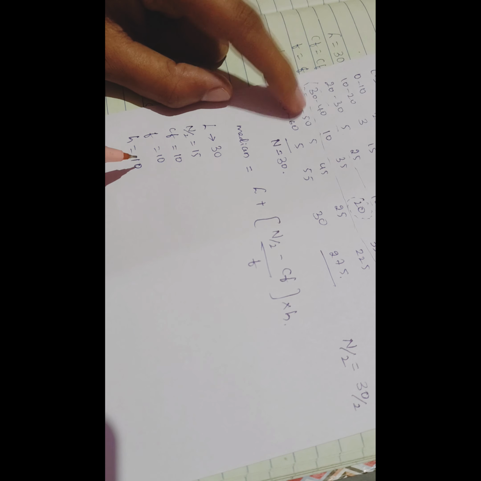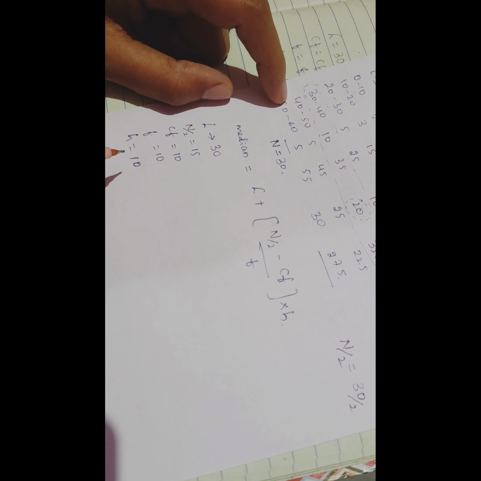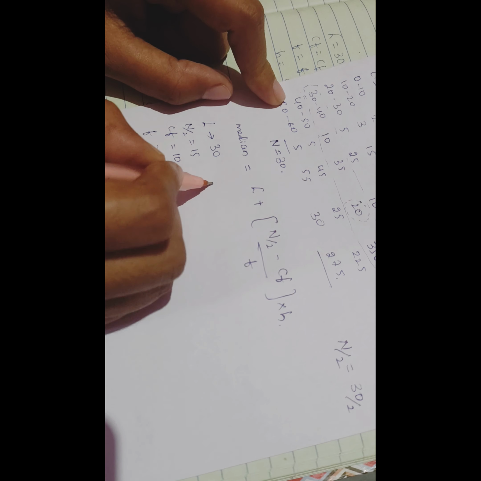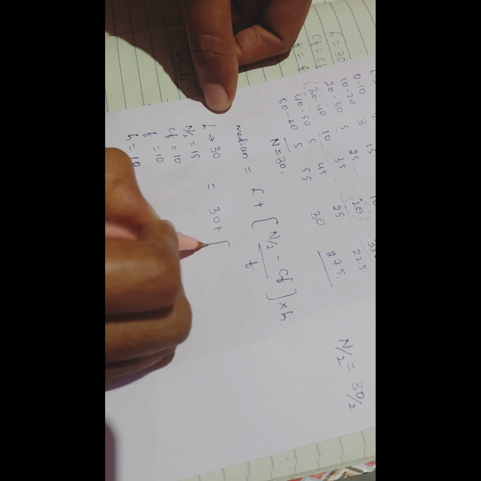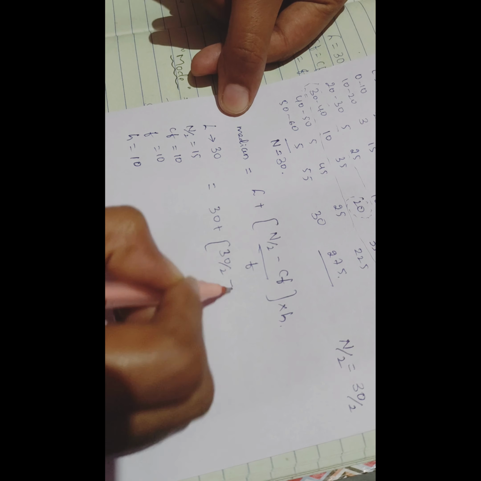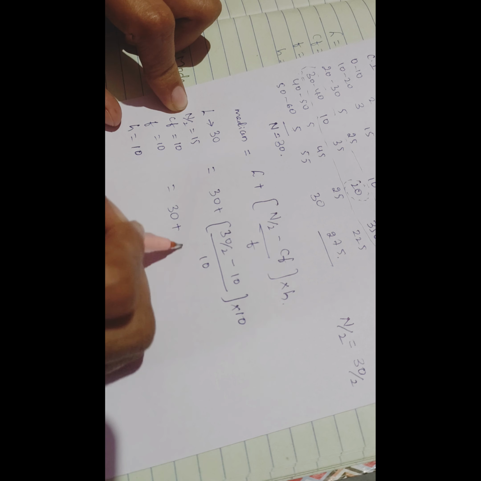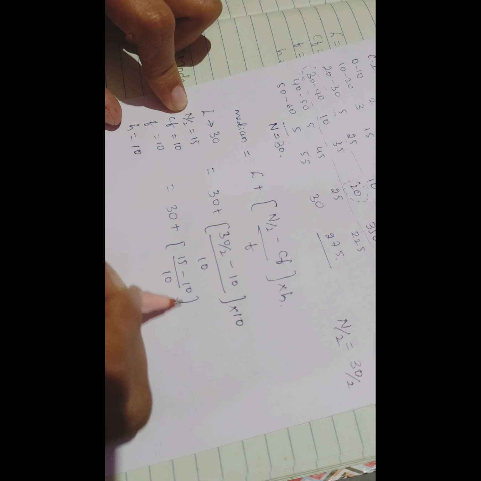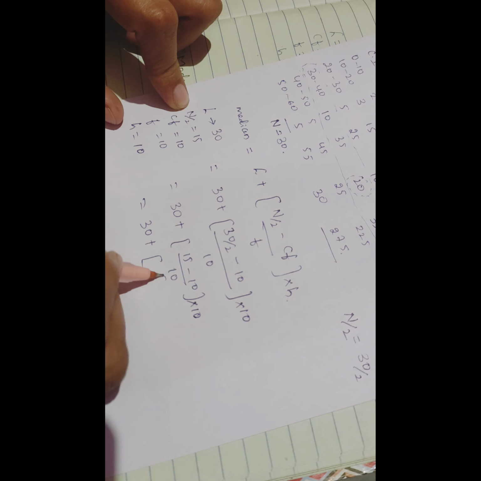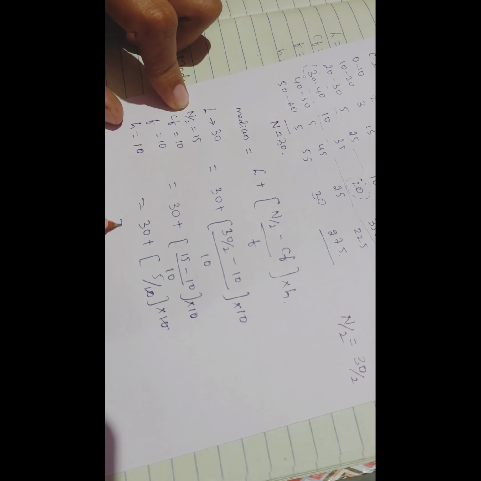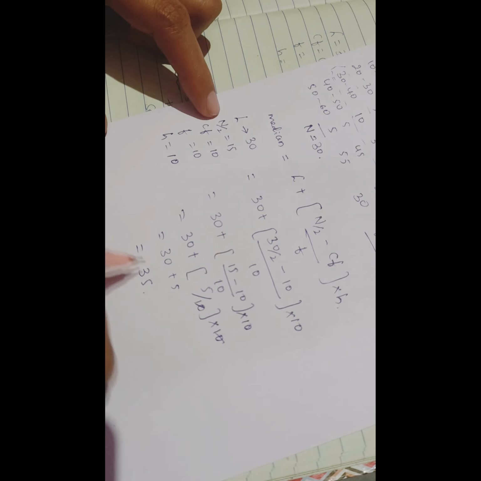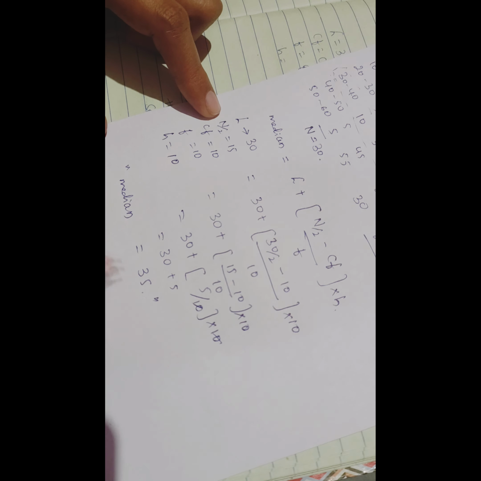Whether you do 40 minus 30 or 50 minus 40, we'll get the value of 10, for this data only. If you have any other data, you'll get a different H. So we calculate using this data. 30 plus n by 2, which is 30 by 2, minus cumulative frequency 10, divided by 10, multiplied by 10. So 30 plus 15 minus 10 divided by 10 into 10. So 30 plus 5 by 10 into 10. The 10s get cancelled. 30 plus 5 is equal to 35. So our median of grouped continuous data will be 35.